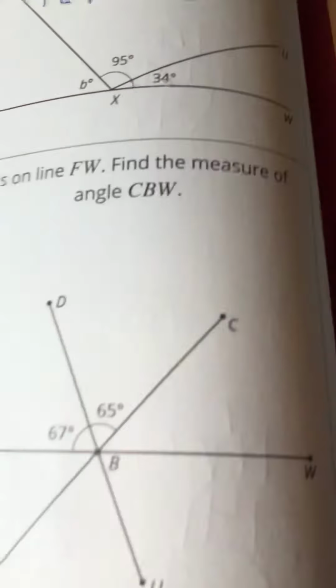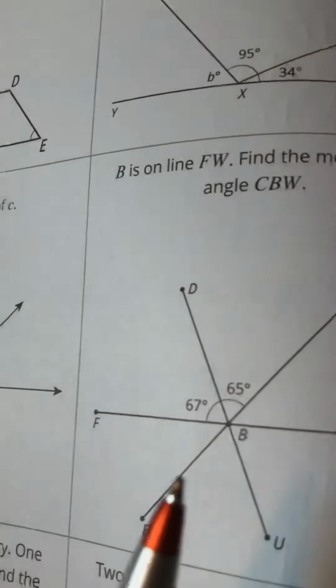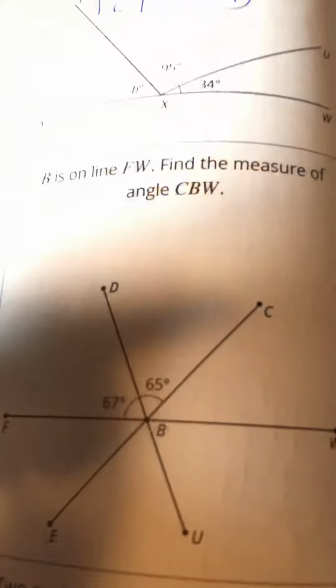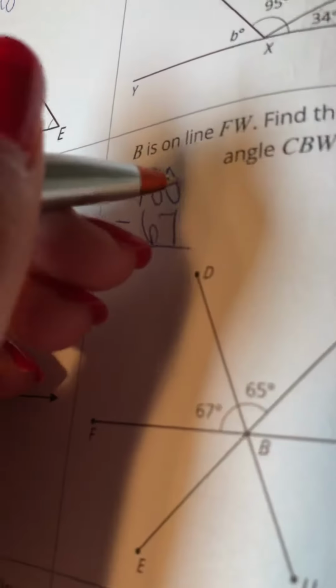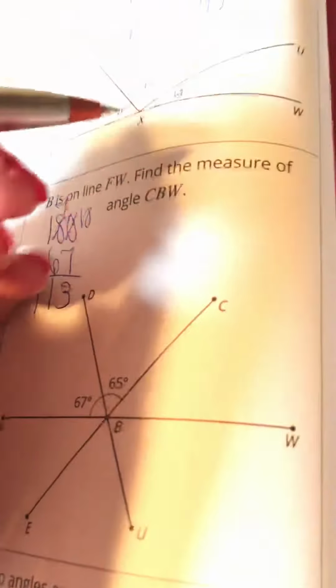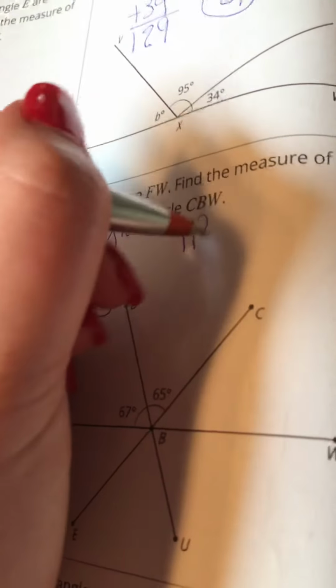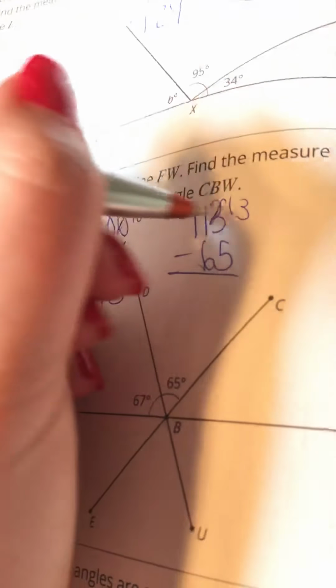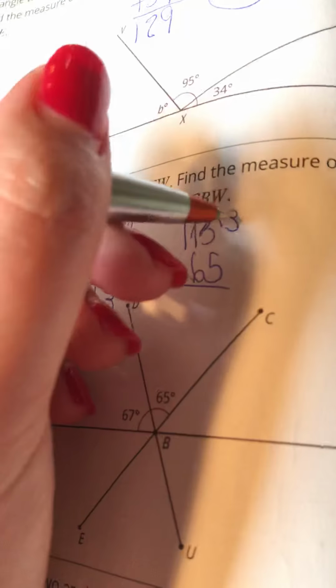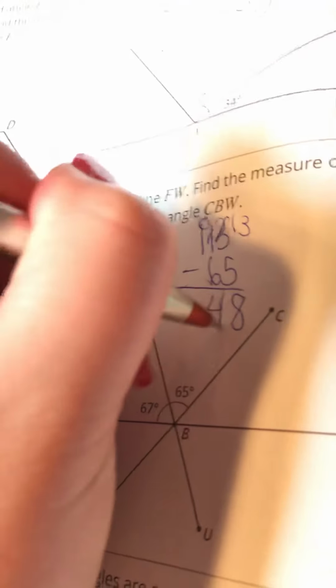And so for this one, I take 180, because this is 180, and I can subtract 67, which is 113. I'm gonna take 113 and subtract 65. And I should get 48 as well.